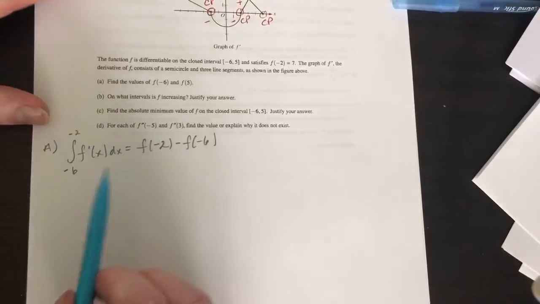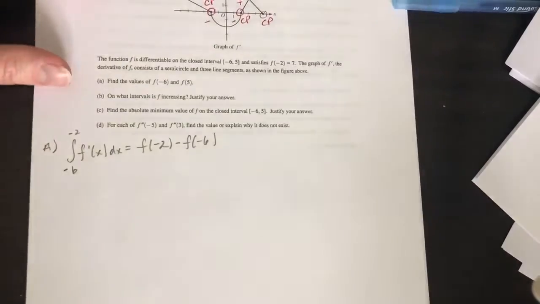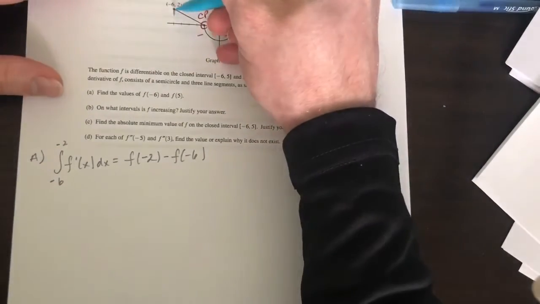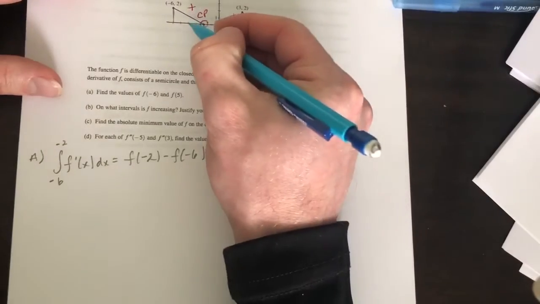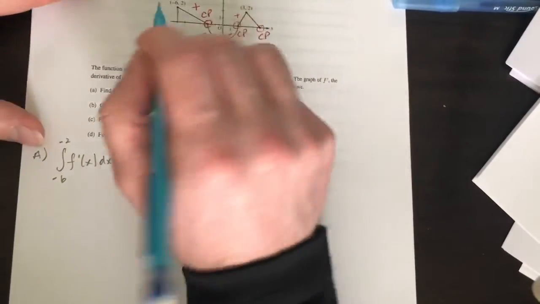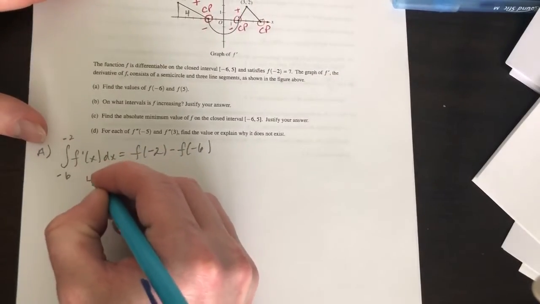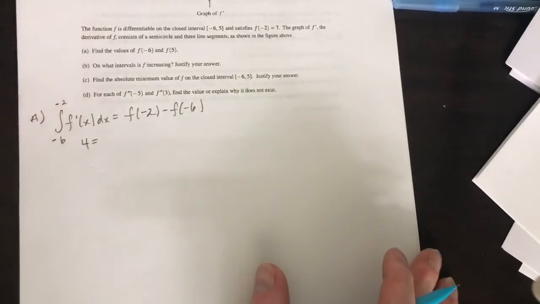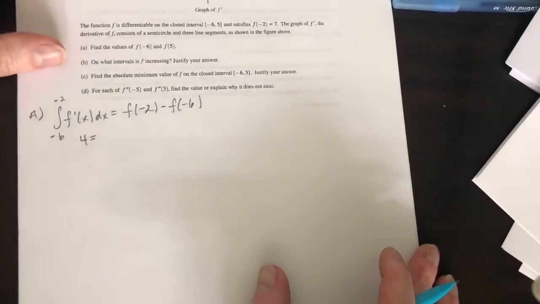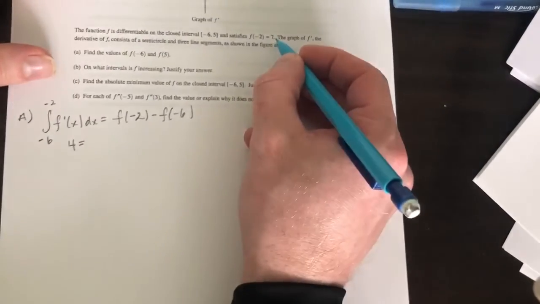The integral is represented by the area, so we're going to find the area. This is going to be a triangle. It's 1, 2, 3, 4 by 2 is 8, so this area comes out to be 4. Remember, if it's above the x-axis, it's positive. Below the x-axis, it's negative. Okay, f of negative 2 is given to us as 7.